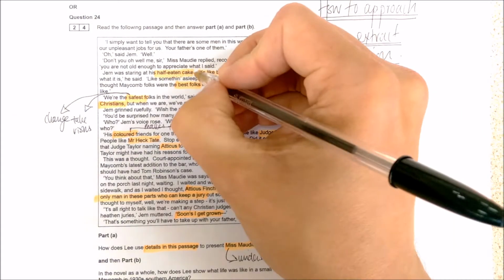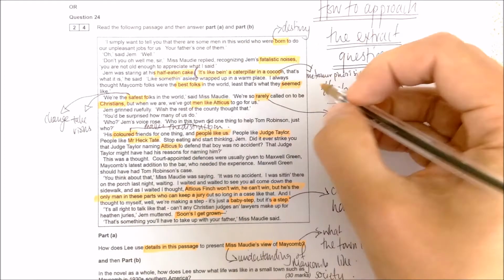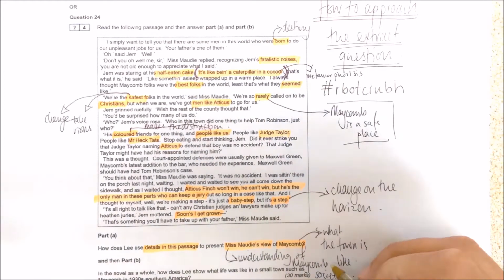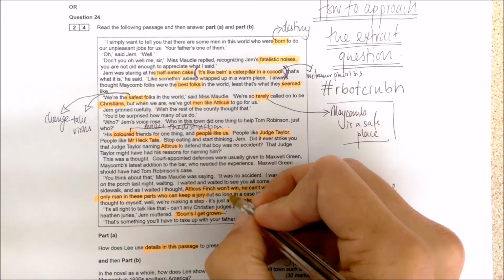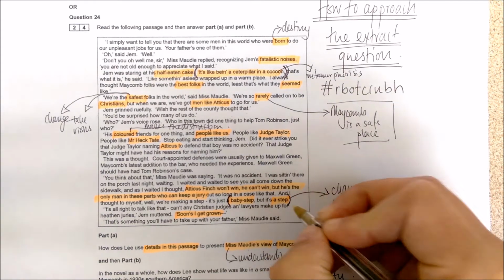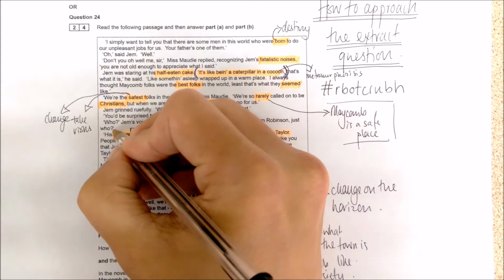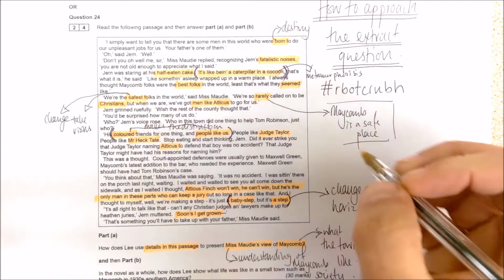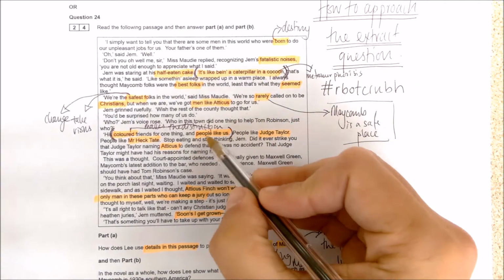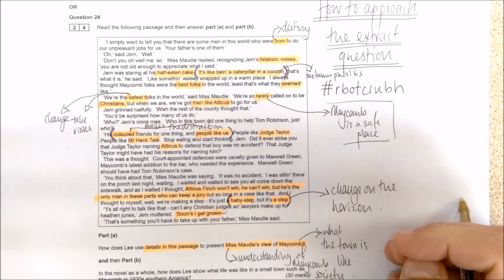So I think definitely I'd pick out my caterpillar in a cocoon. I'd pick out my baby steps. And I'd pick out this distinction that Miss Maudie makes, showing that despite the fact that change is on the horizon, there's still that distinction between white and black.